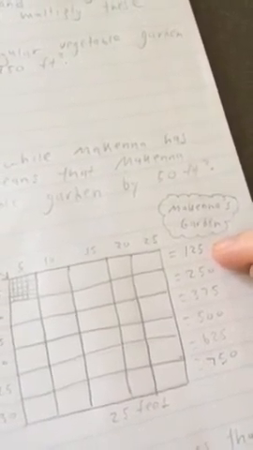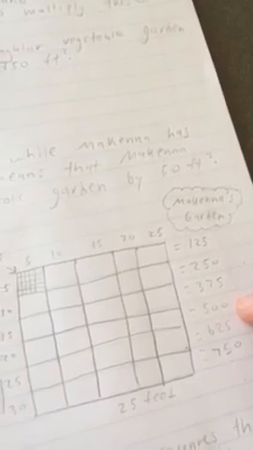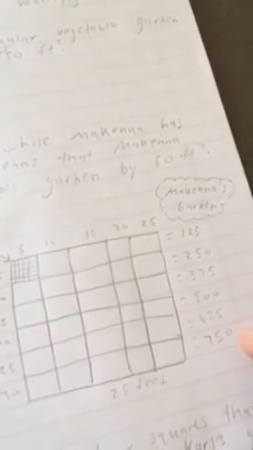So now we can count by 125. So here's 125, 250, 375, 500, 625, and 750. So again, we see that McKenna's garden is bigger because she has 50 more square feet than Carl's garden.